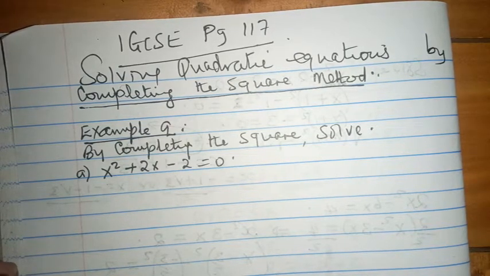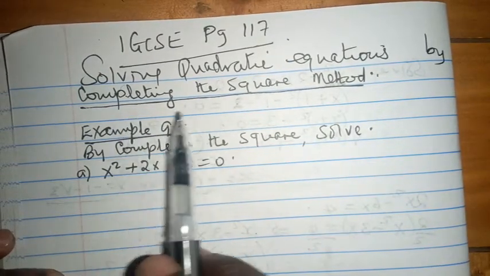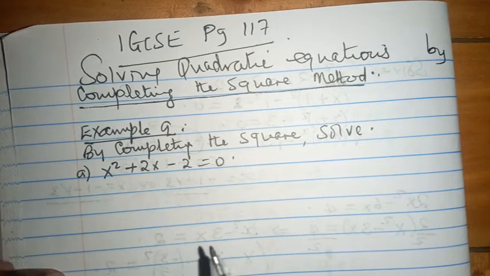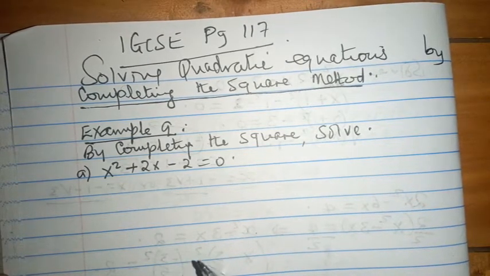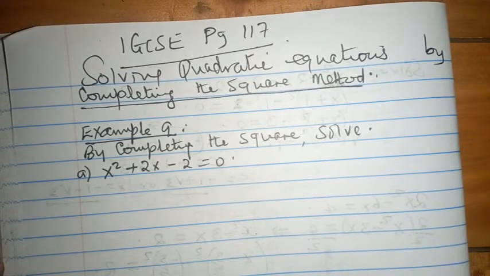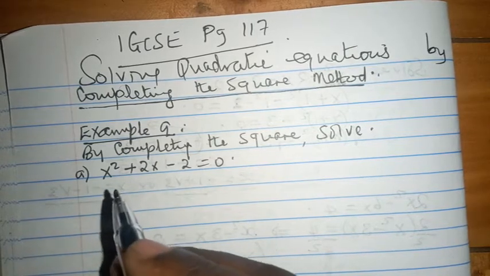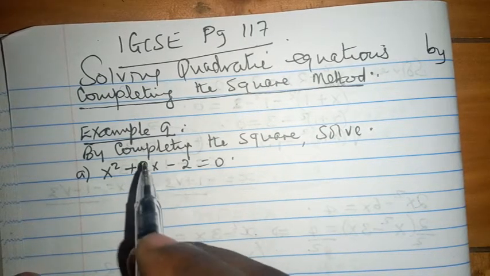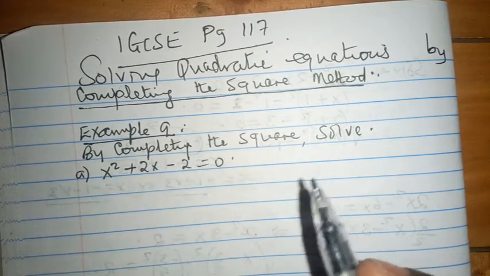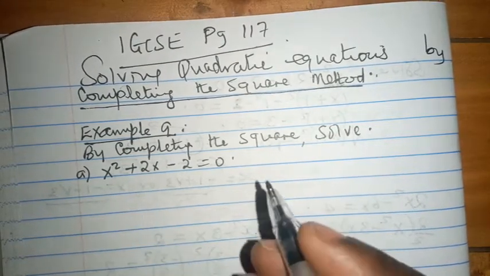And in this video, I want us to just use the completing the square method in solving quadratic equations. Now that we know how to complete the square, I want to go straight to solving this quadratic equation, and I'll be dealing with example 9 on page 117.